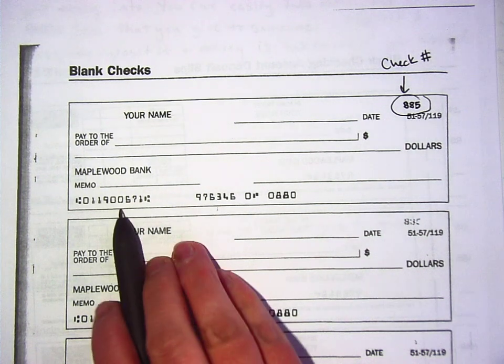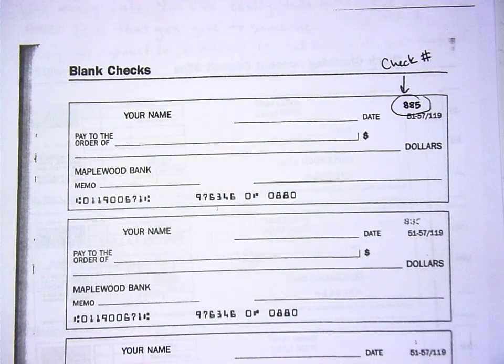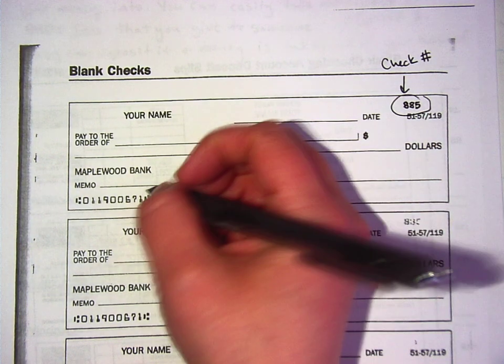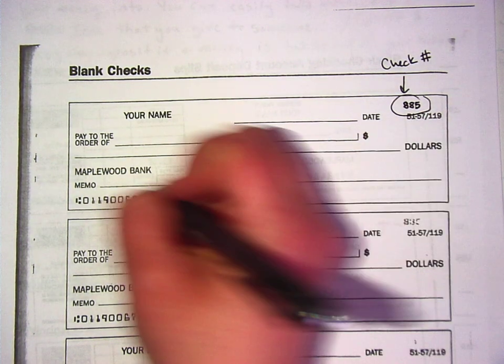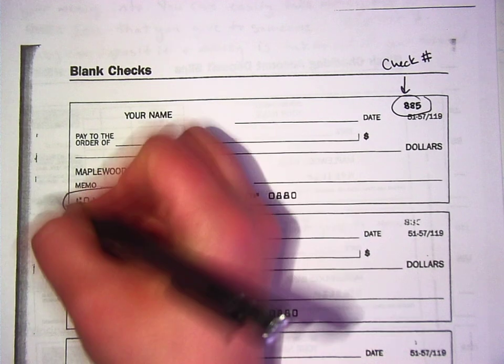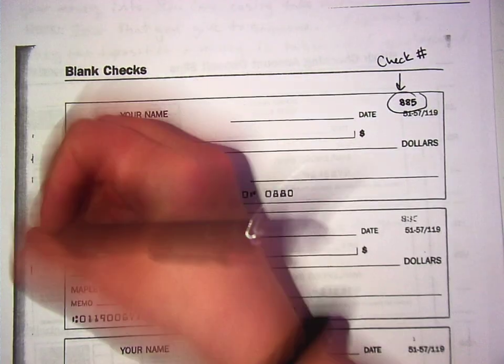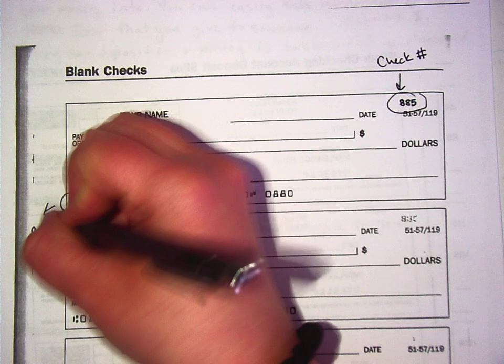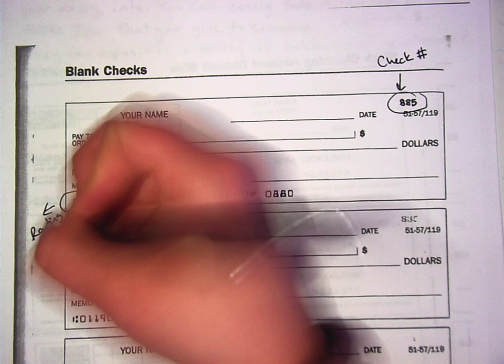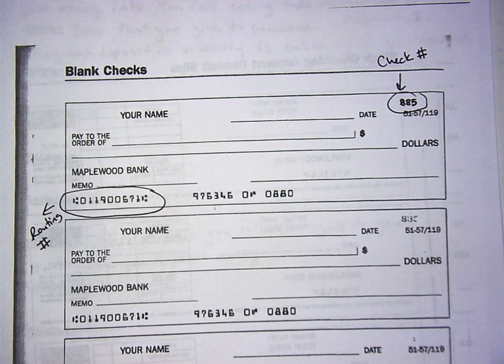Down here, I believe the one on the left is your banking account. No, that's the routing number on the left. The farthest number, the 9-digit number to the left, is your routing number, and then the rest is your account. The routing number is your bank, basically.